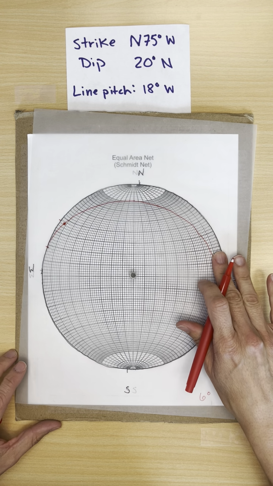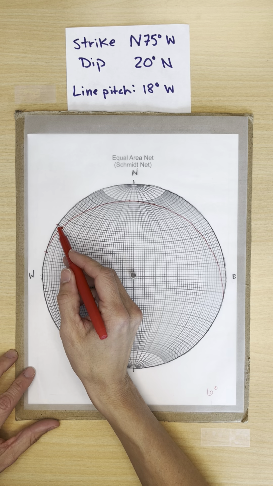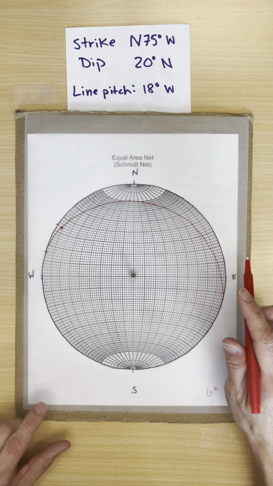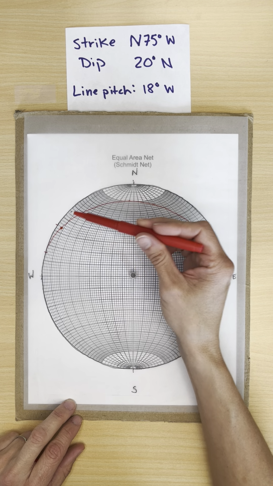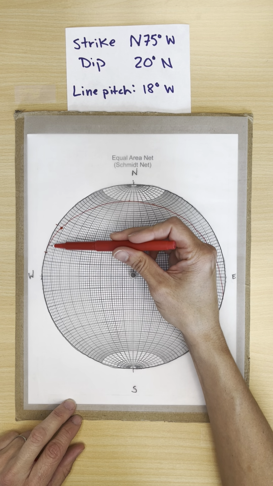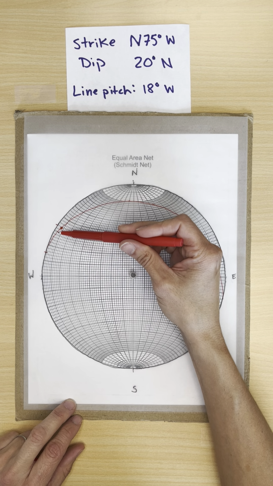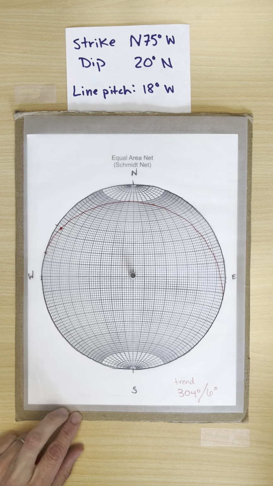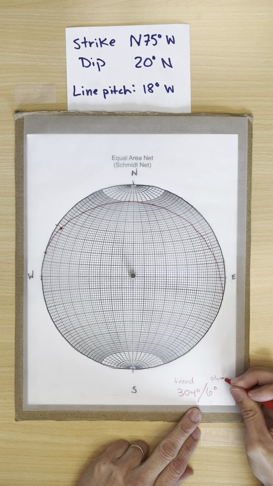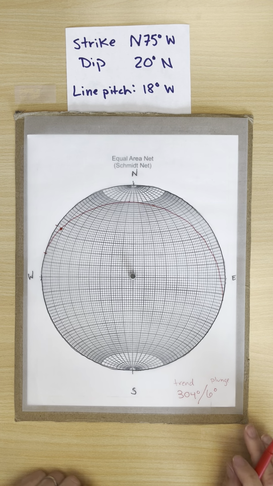And now I need to figure out the trend, which is why I made that little dot right there. I rotate this back up to north, and now I'm going to figure out where along the primitive circle that line is. So this is 270, 280, 290, 300, about 304 degrees. So I have a trend of 304 degrees and a plunge of 6 degrees for this line.